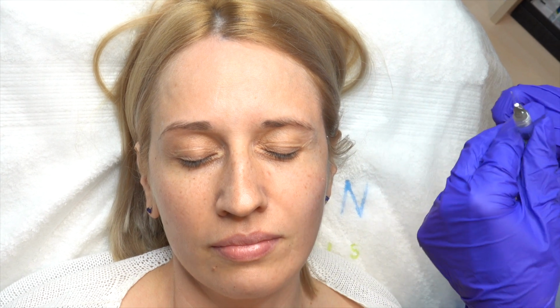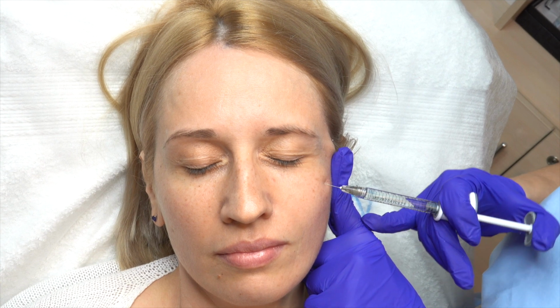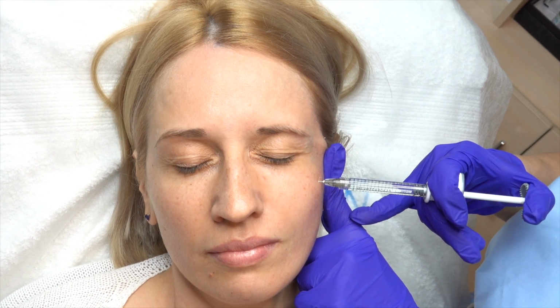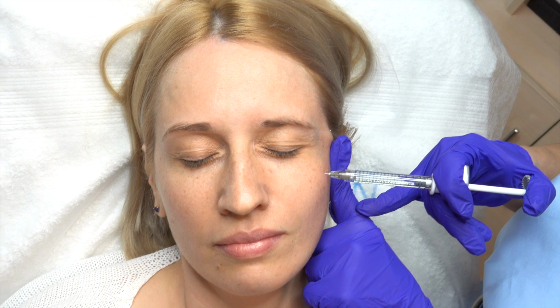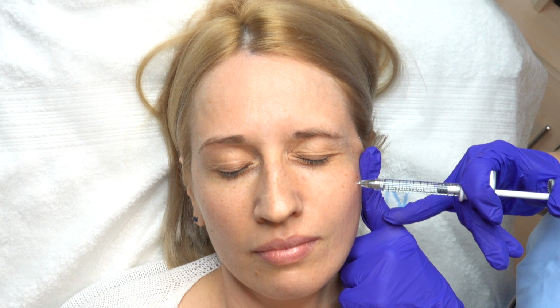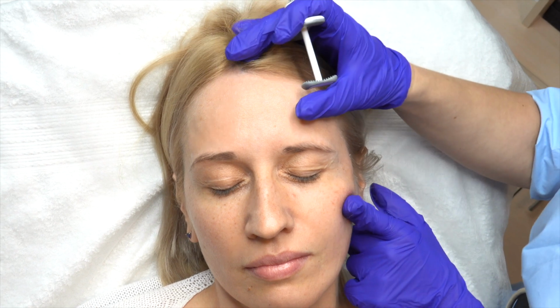Done. 0.1, then again here 0.1, and this beautiful definition I split in 3 points, 0.1, 0.1 and 0.1, and you can see that we already have this definition. Great.